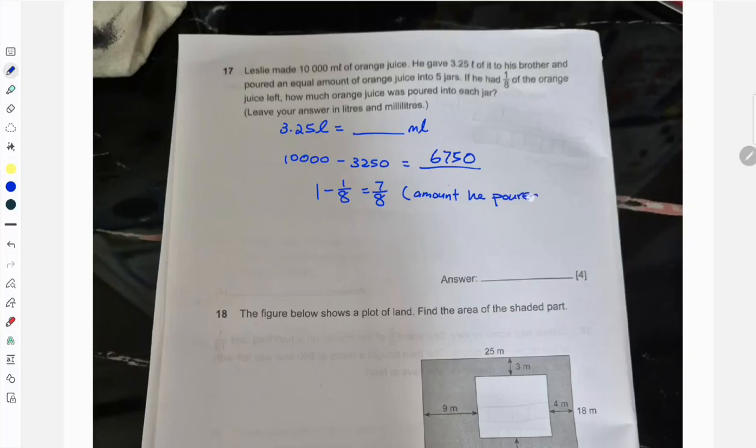Okay, and then after that we need to count, right? You need to calculate what this 7/8 is, right? So this one whole is this, right? Okay, so let's count.